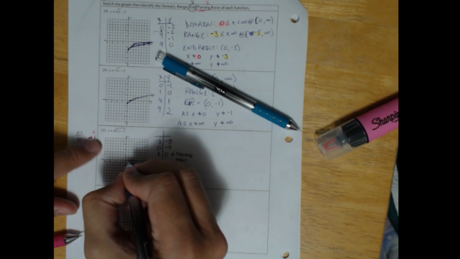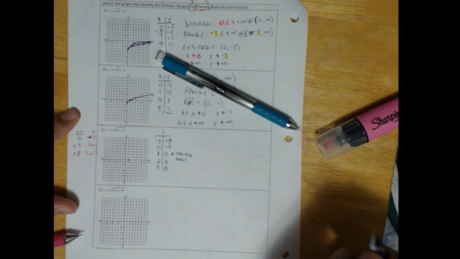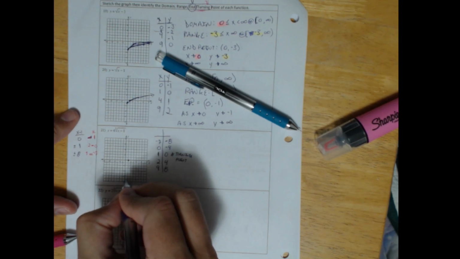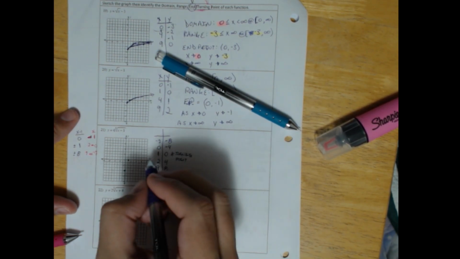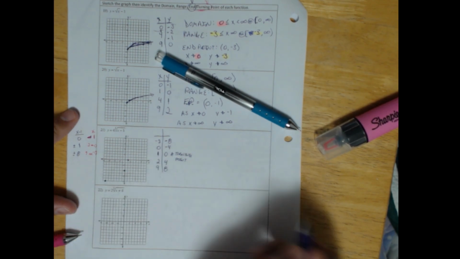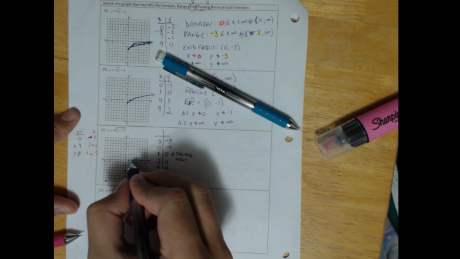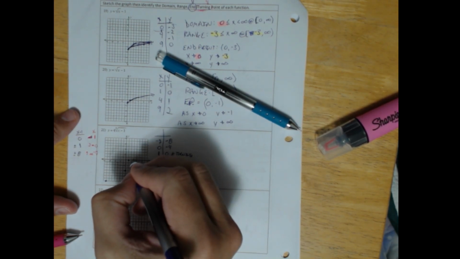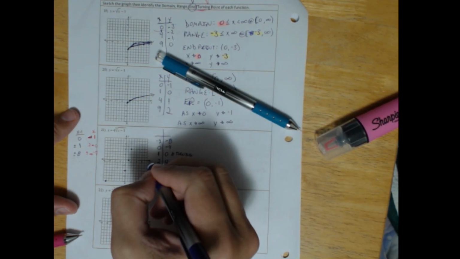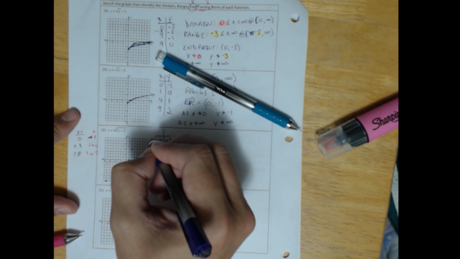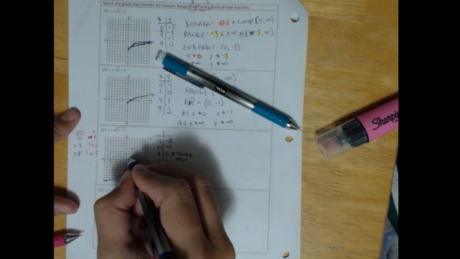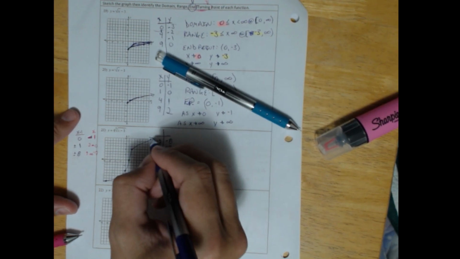So now I can plot our points. 1, 0 is right there. I have 0, negative 4, so right there. I have negative 7, negative 8 is right there. 2 and 2, 3, 4. And then I have 9 is off the graph a little bit, and then 8 is right there. So this looks like something like that right there.